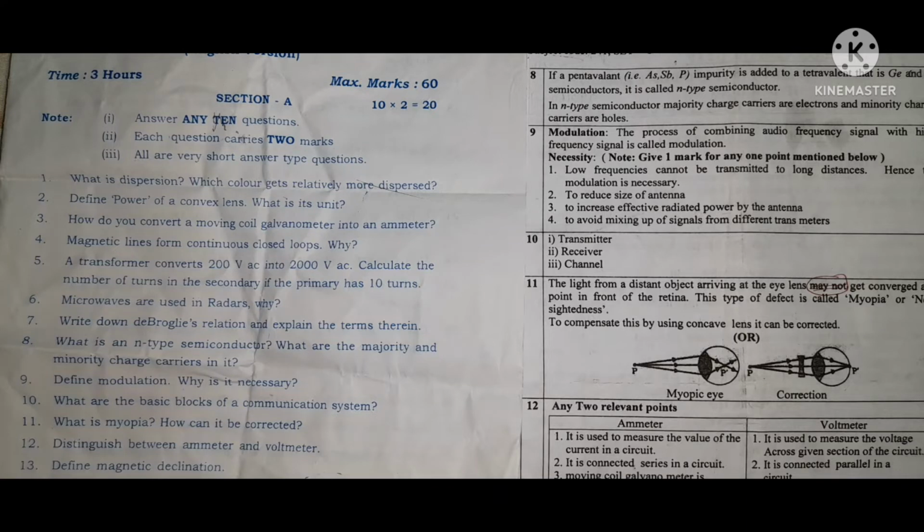Question number 9. Define modulation, why it is necessary. Modulation means combining the audio frequency with a high frequency signal is called modulation. So why it is necessary: give any necessity, you can get the 1 mark. So, to reduce the size of the antenna. Simple. And next question will be the 10th question.